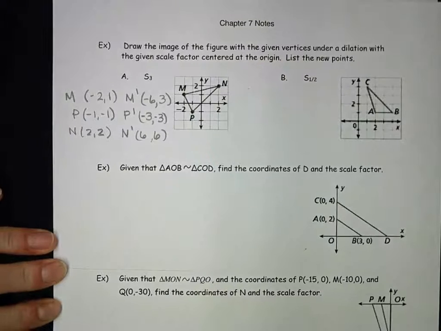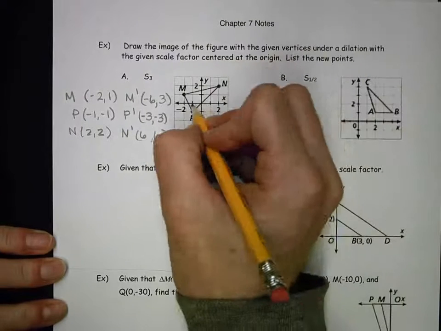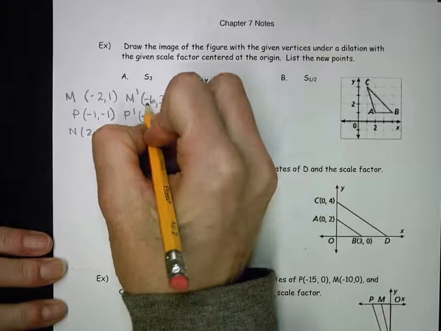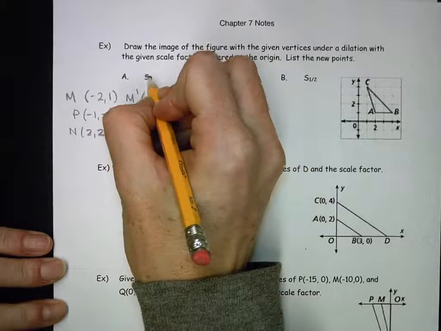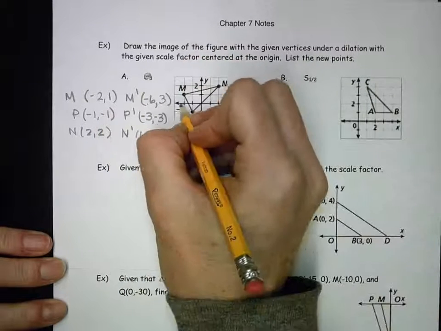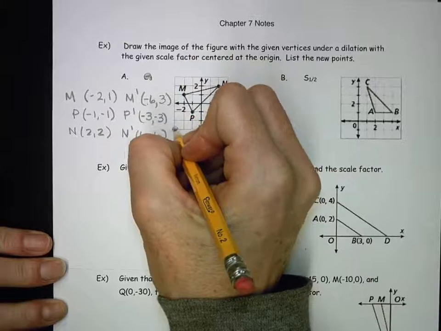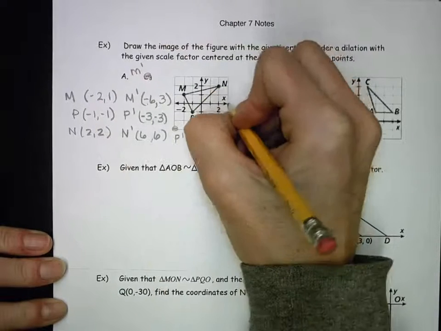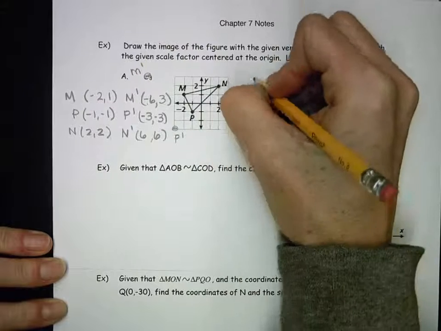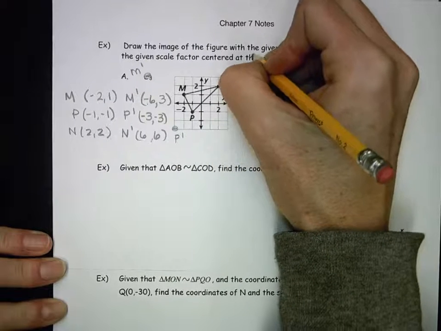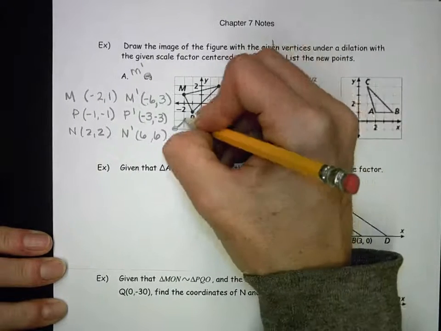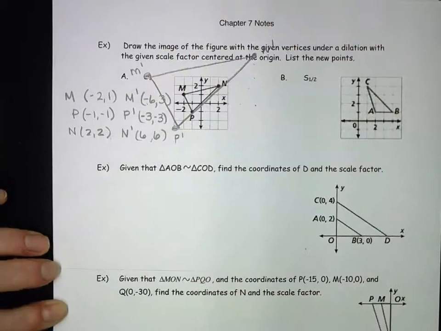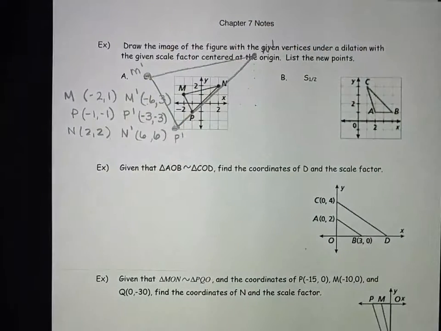If you are then going to graph them, this will be off our graph just a little bit, but if you go -6, 3, that'll be approximately up here. -3, -3. So we have M prime, P prime, and we will then have N prime. And again, it's off the page a little bit, but if you can kind of see, that will be our new figure, about 3 times the size.